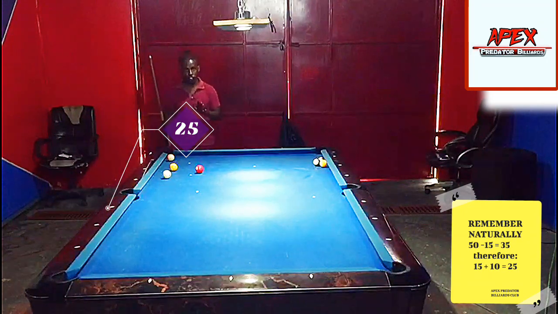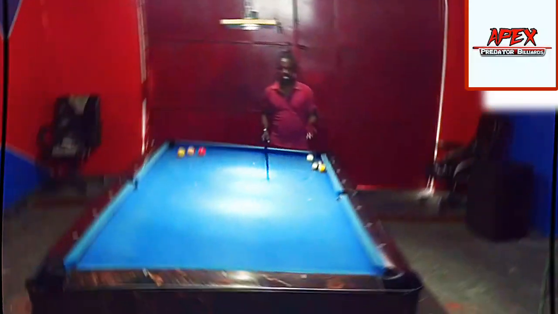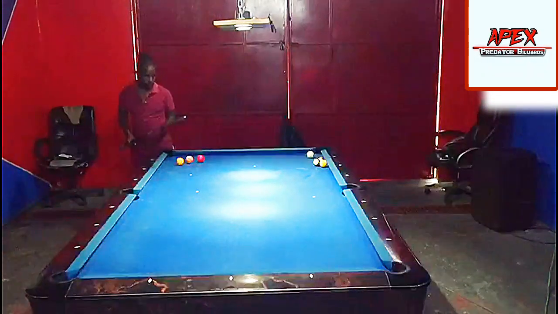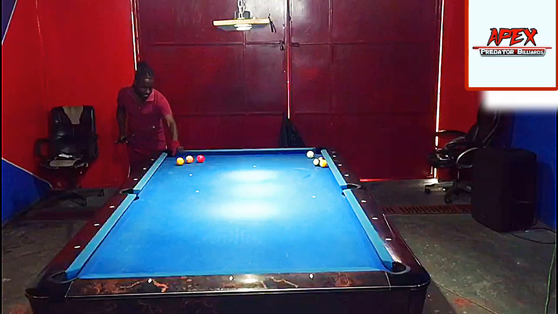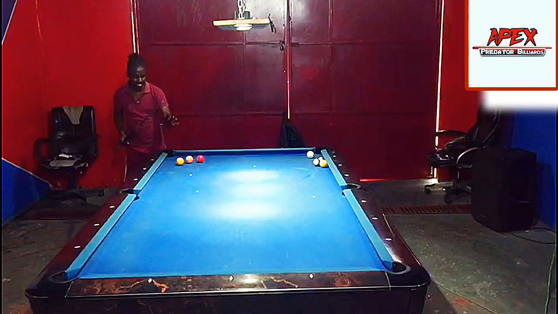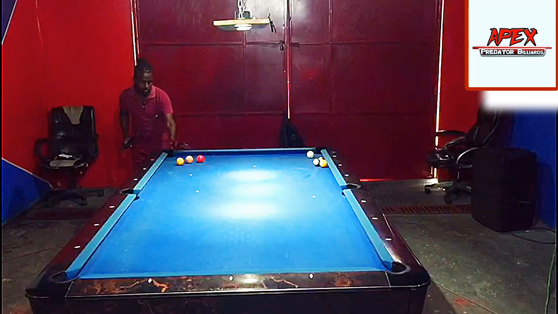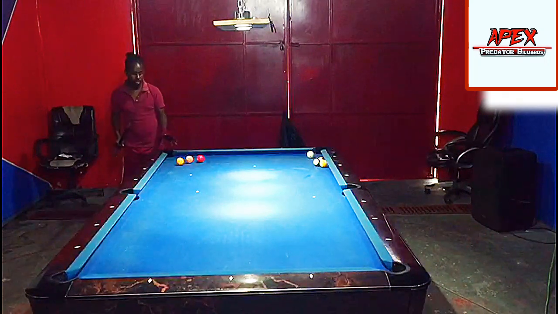Let's have a look at our 3rd example. Alright guys, so in our 3rd example here, again we are kicking almost at an object ball that is in the corner pocket. It's not directly in the corner where it's easy, where you could come off the end rail here or off the side rail and chip it into the pocket.